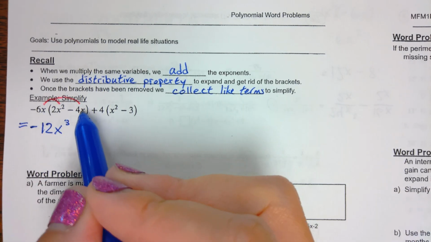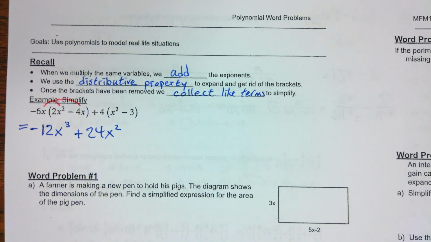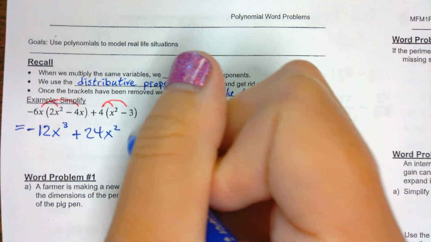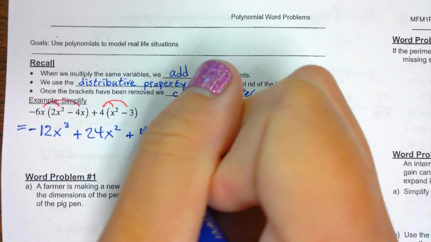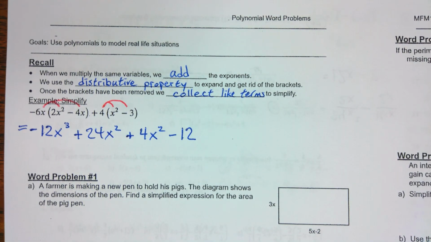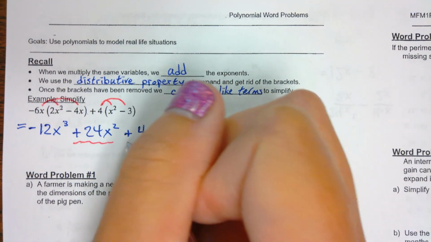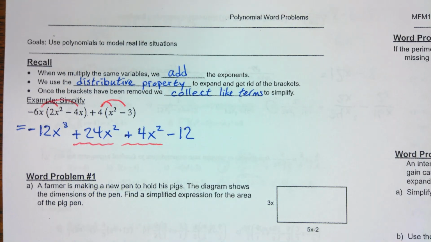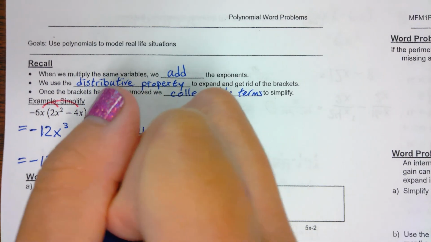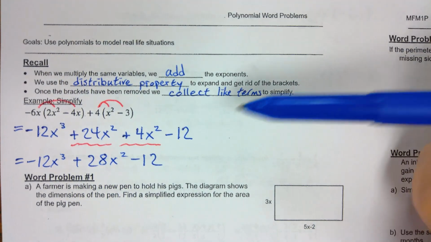And then 24x squared. Perfect. Add the exponents. And then we multiply the 4, the x squared and negative, which would be 4x squared minus 12. Perfect. And then we have 12x cubed plus we add 24x squared plus x squared, which leaves 28x squared minus 12. Perfect. Okay. Thank you very much, Uvi.